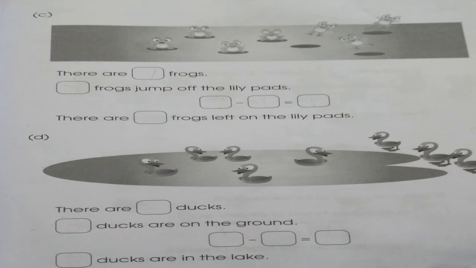In the first block we write the total number of ducks, which is 8. And in the second line they are asking about the ducks who are on the ground. Dash ducks are on the ground. How many ducks are on the ground? Yes, 3. Write 3 in the second line.